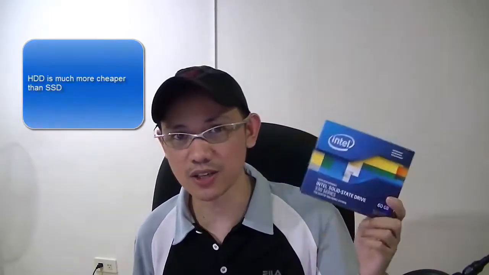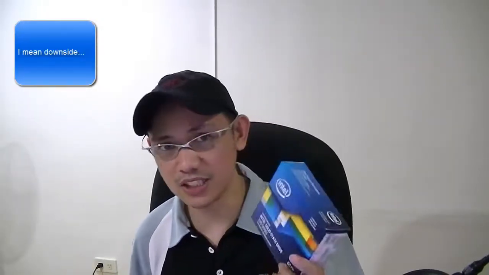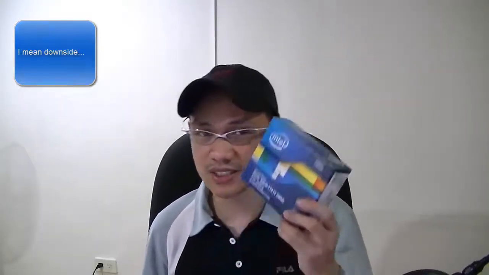So that sums up to around 10 cents per gigabyte for an HDD, whereas an SSD costs around 60 cents per gigabyte. So that's the only downfall of SSD over an HDD. SSD costs much more than a regular HDD.